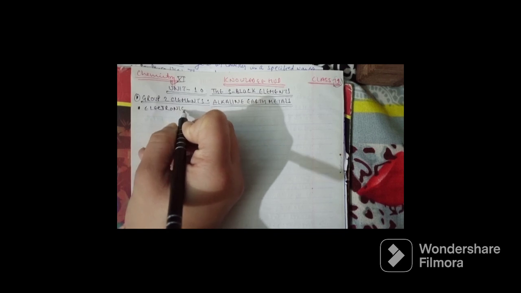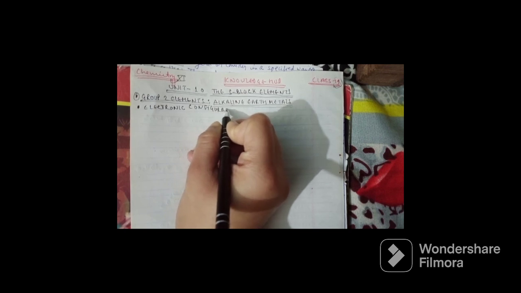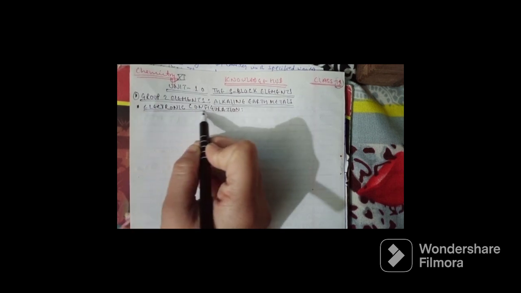Now first we understand the electronic configuration. In terms of electronic configuration, these elements have 2 electrons in the s orbital of the valence shell, and their general electronic configuration may be represented as noble gas ns2.